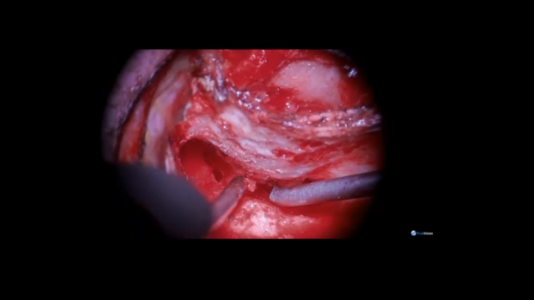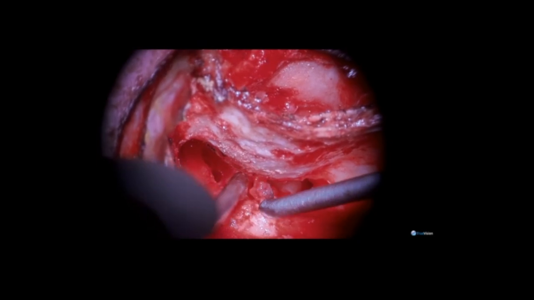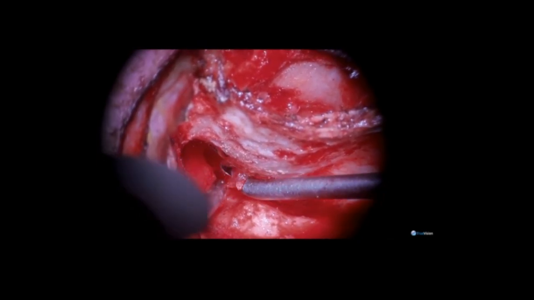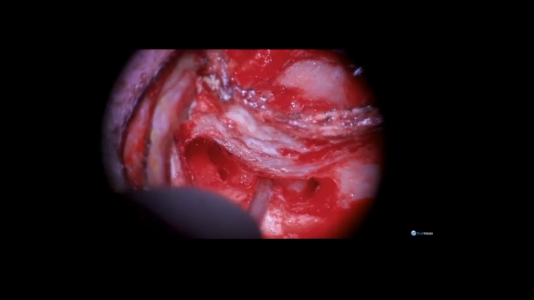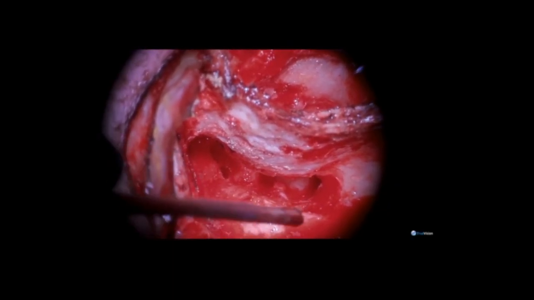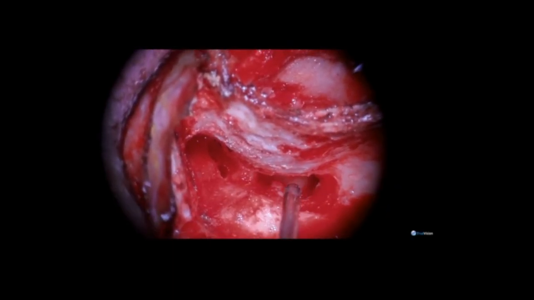Using a curette, I will explore around the medial canal wall edge to make sure that any remaining keratin fragments are removed.